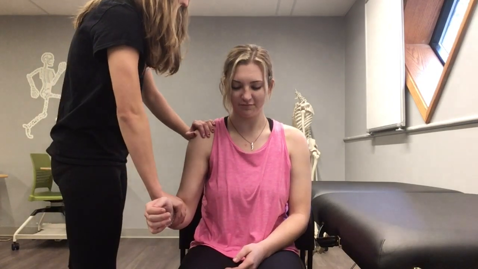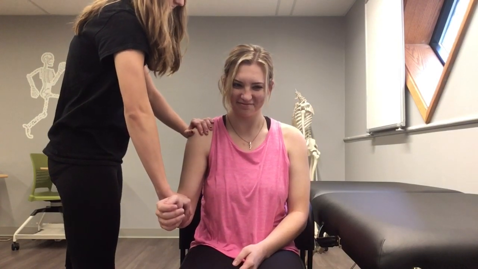We're looking at the axillary nerve. So I'm going to have you bring your arm up here, and I am going to push down. You're going to push up. Don't let me push your arm down. Ready? We're going to do this for 10 seconds as well. Ready? Go. 1, 2, 3, 4, 5, 6, 7, 8, 9, 10.